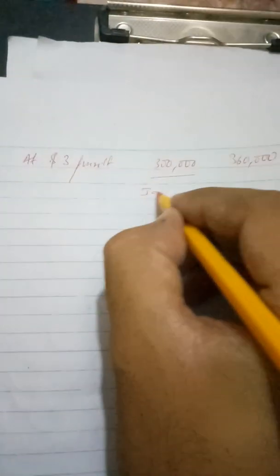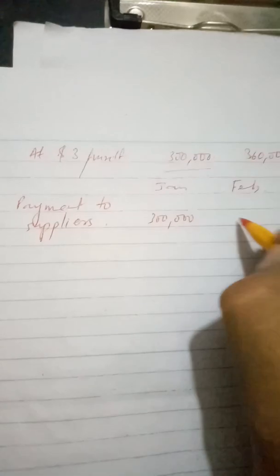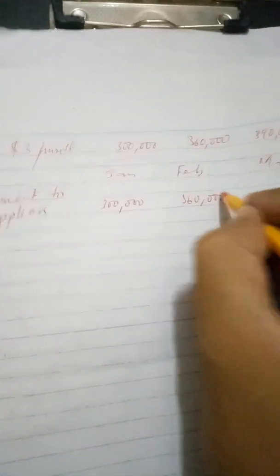So we're going to now pay obviously to the suppliers. In the month of Jan, in the month of Feb, in the month of March, payment to suppliers: 300,000, 360,000 and 390,000.